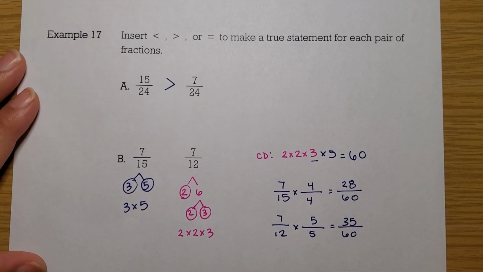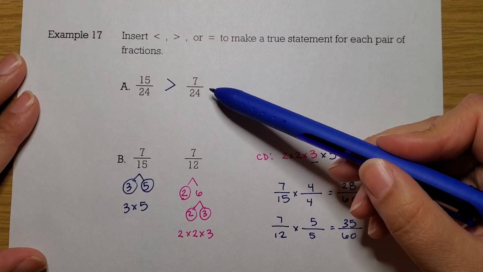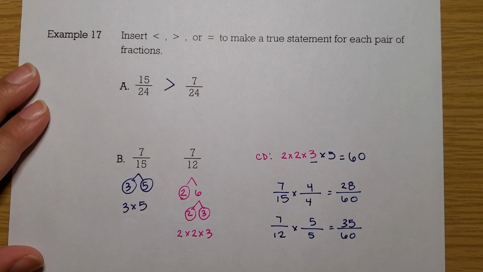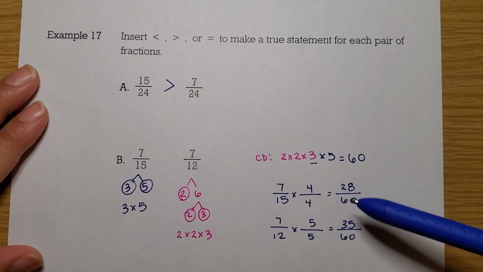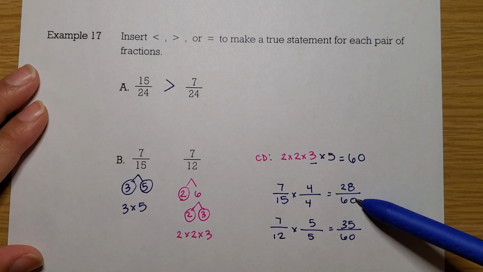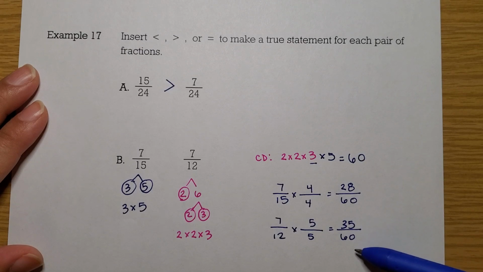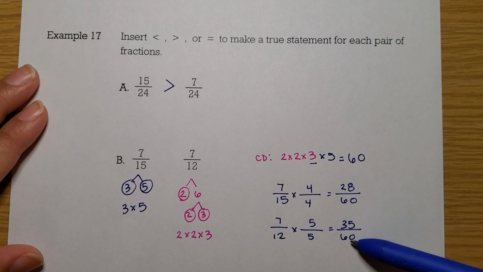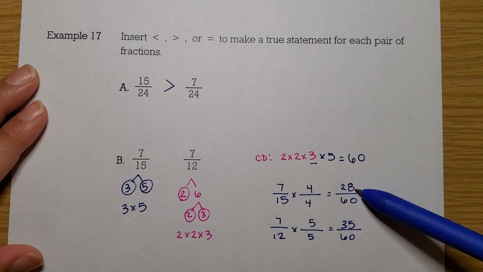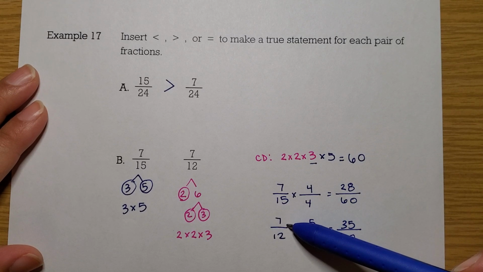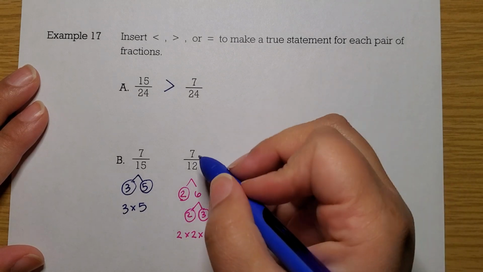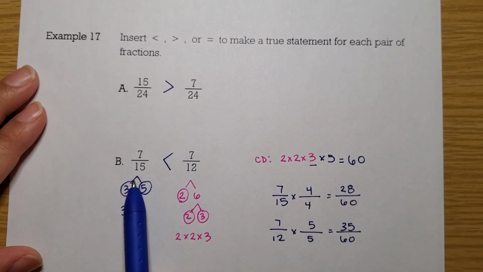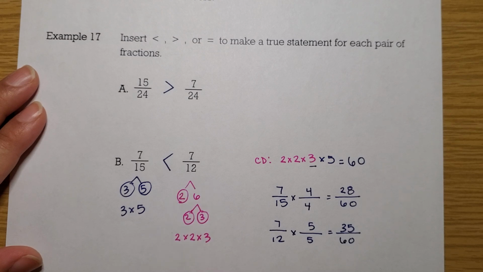Whew. Okay, so notice the difference in work. Part A, when we already had a common denominator, easy peasy. If we don't, sometimes there's a bit of work to do. But now that the denominators are the same, we can compare them. 7/15 is the same as 28 out of 60, and 7/12 is the same as 35 out of 60. So 35 is the bigger amount. We have the same size, 60ths, and 35 is bigger than 28. So that means 7/12 is bigger than 7/15. So 7/12 is going to be the bigger fraction. In other words, 7/15 is less than 7/12.